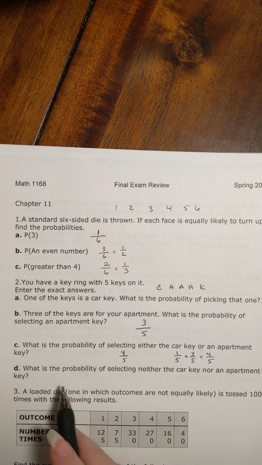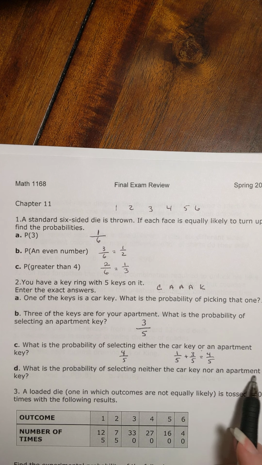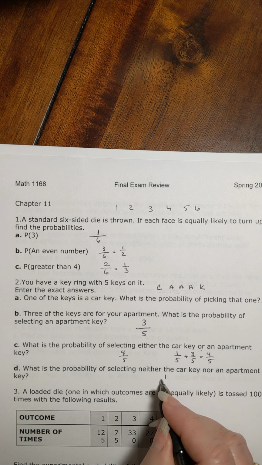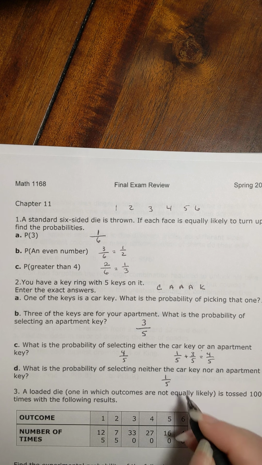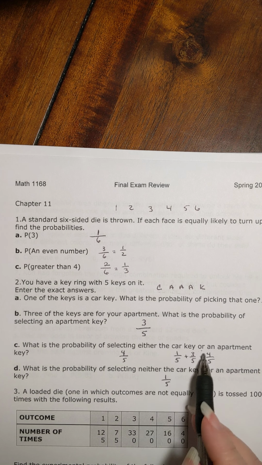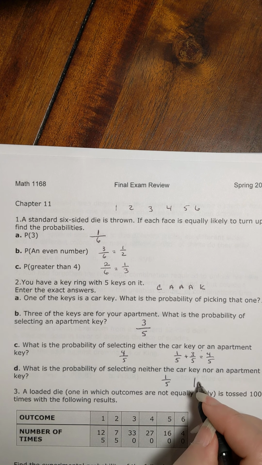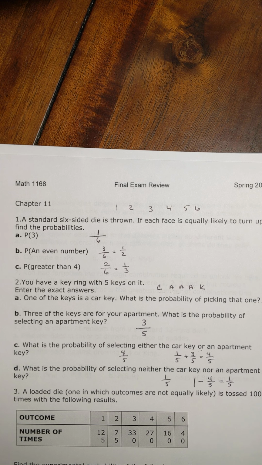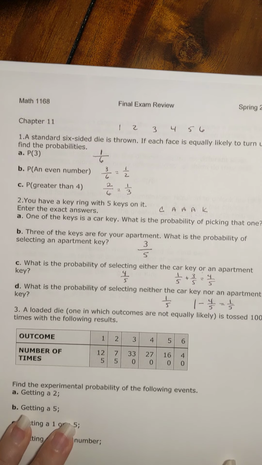And then what is the probability of selecting neither the car key nor an apartment key? So there's only one way to do that, 1 out of 5. Or since it's the not of this one, I could say 1 minus 4/5, which would also give me 1/5. So any way you want to do it is fine.